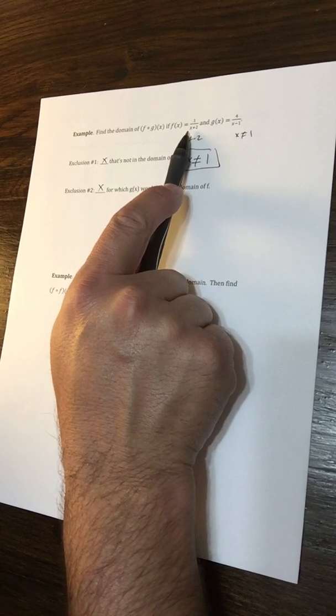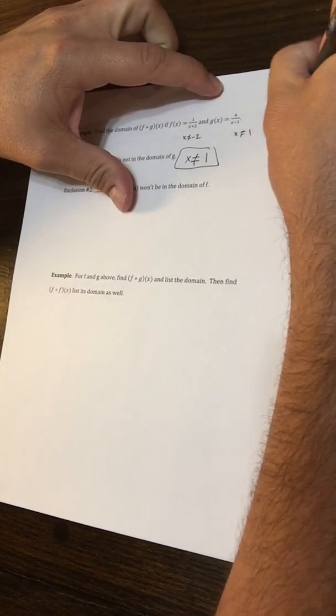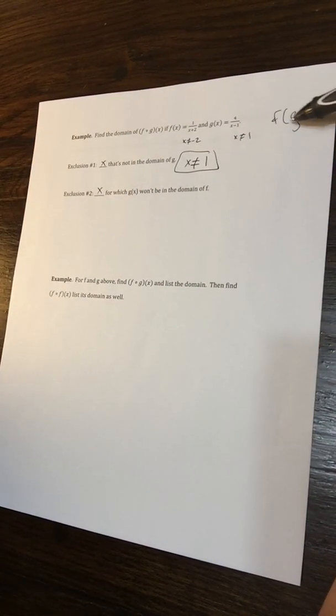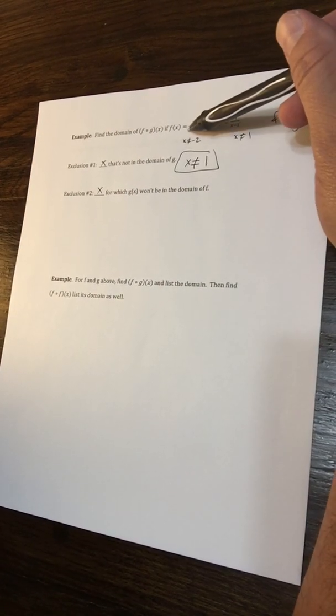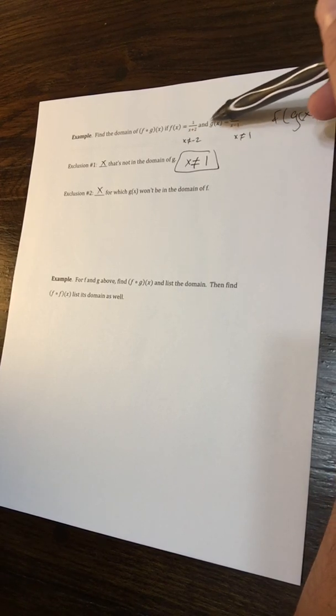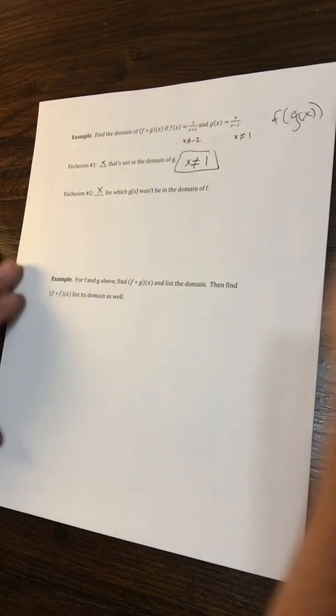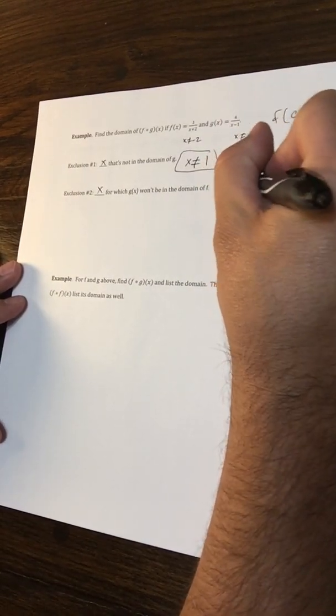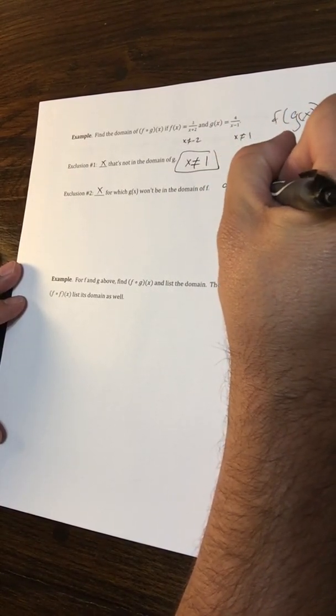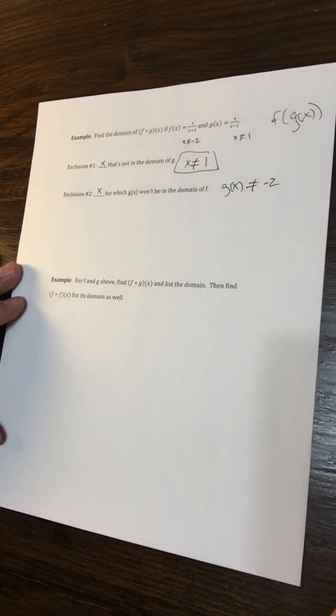I can't put -2 in for f. So if I'm finding f of g of x, I can't put something in for g that's going to turn g of x into -2, because when I try and put -2 in there, I'm going to get 0 in the denominator. So how do I find this? I'm going to say g of x can't end up equaling -2. I hope that makes sense to you.